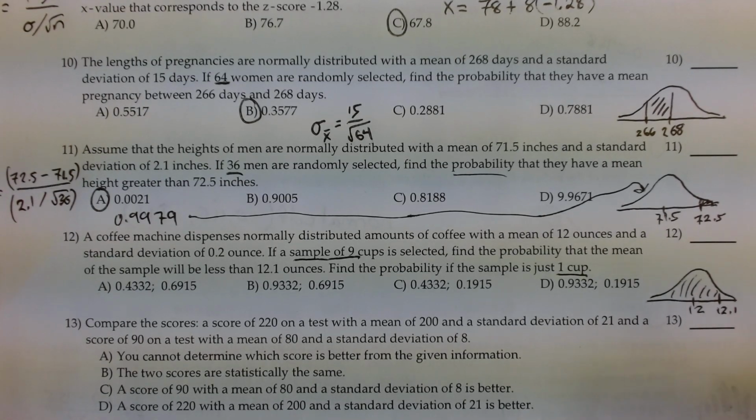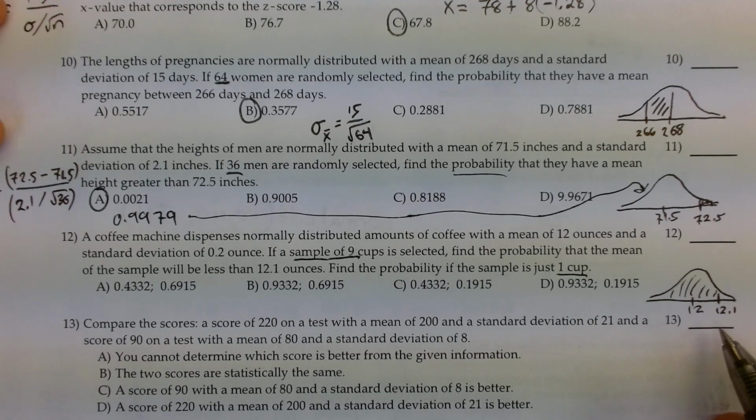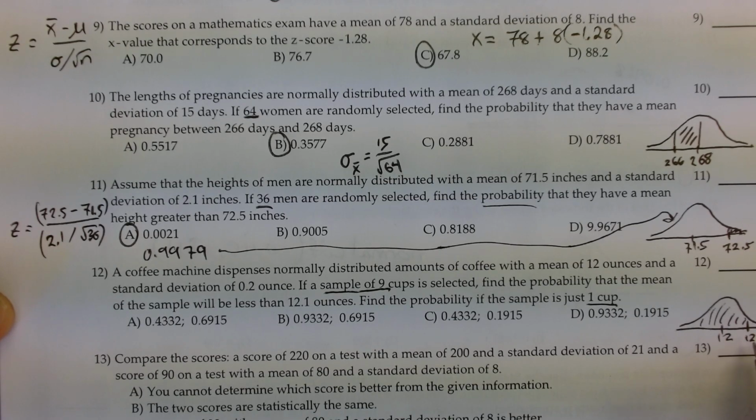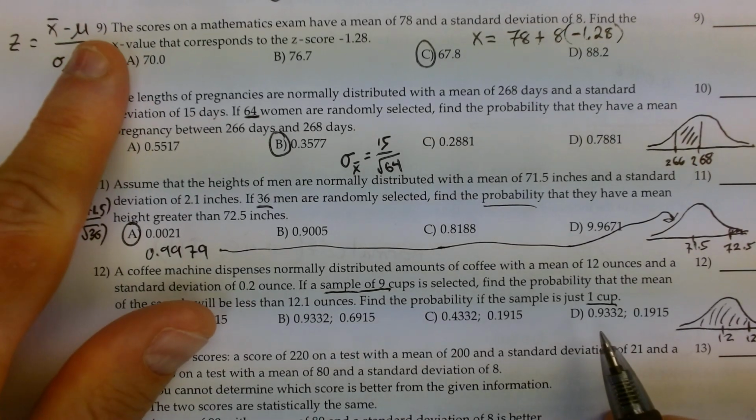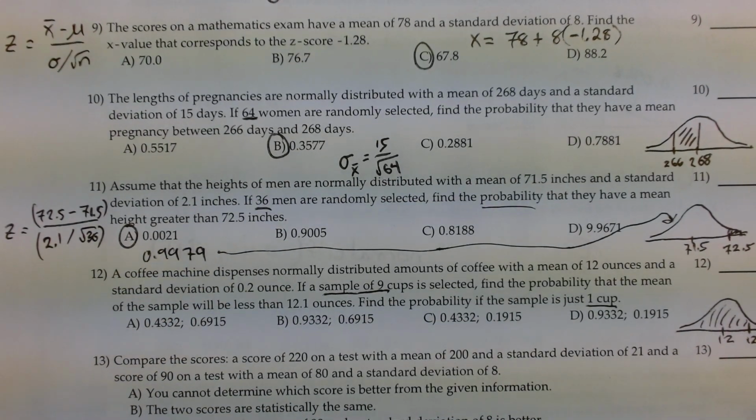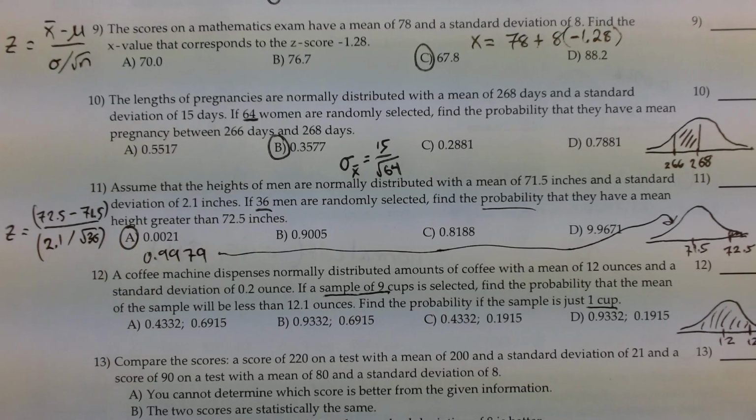So in the first case, with the sample of 9 cups, you would use this formula up here with the square root of 9 to get your z-score. And for just the 1 cup, you use the version without the square root of n. So you get 2 different z-scores. You can look each of them up to find the area. Of course, one of them is going to be obviously bigger than the other.